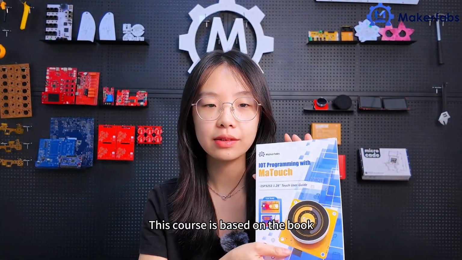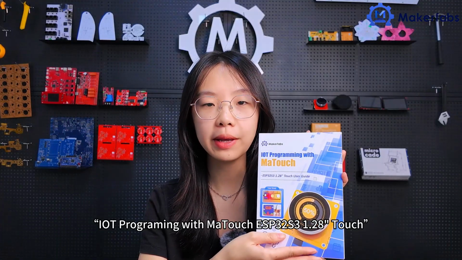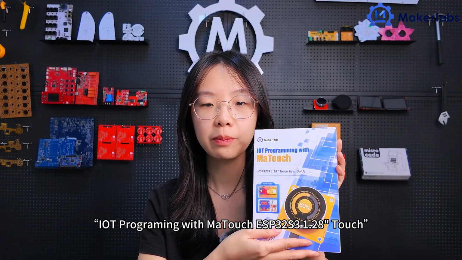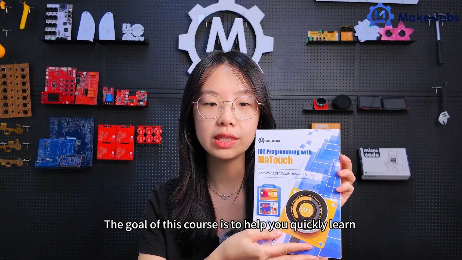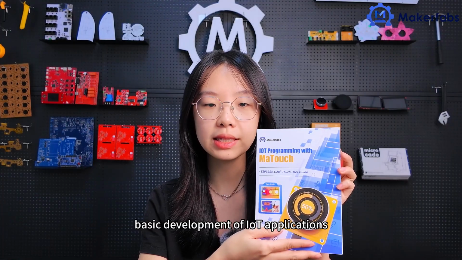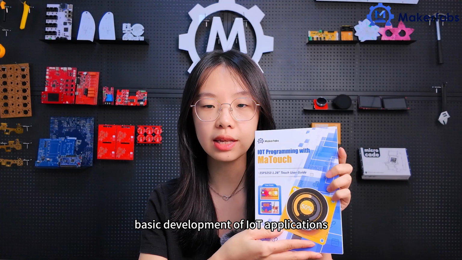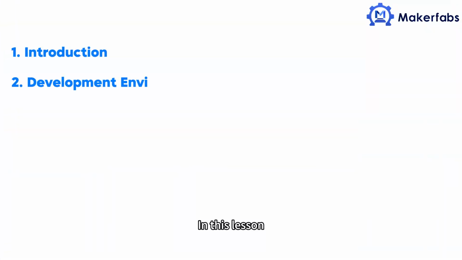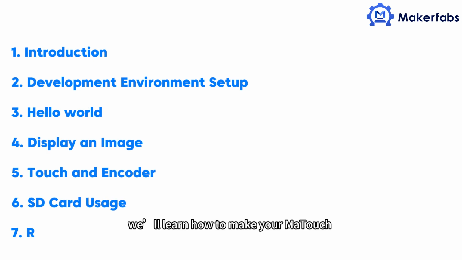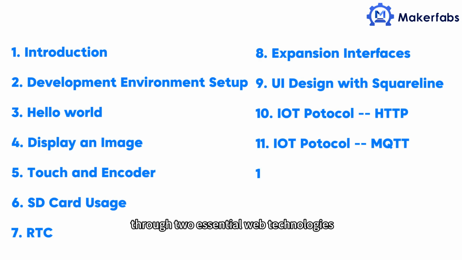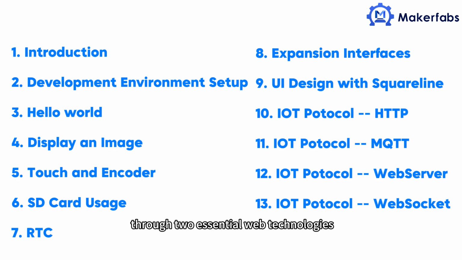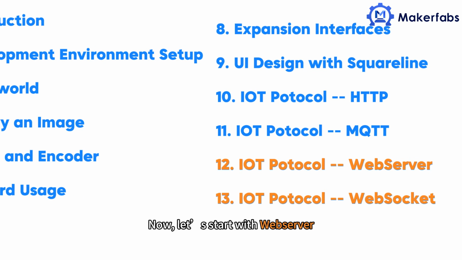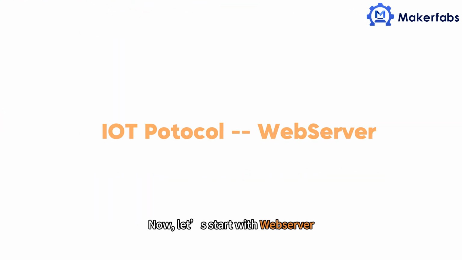Welcome back to the IoT Programming course. This course is based on the book IoT Programming with MaTouch ESP32S3 1.28 touch. The goal of this course is to help you quickly learn the basic development of IoT applications based on MaTouch 1.28 touch controllers. In this lesson, we will learn how to make your MaTouch communicate with a web page through two essential web technologies, WebServers and WebSockets. Now, let's start with WebServers.